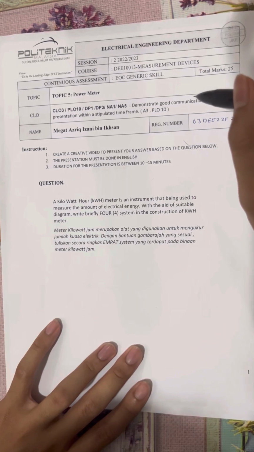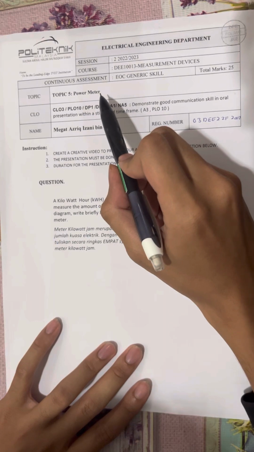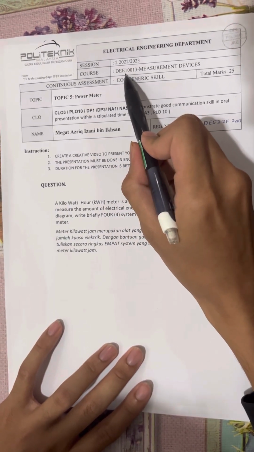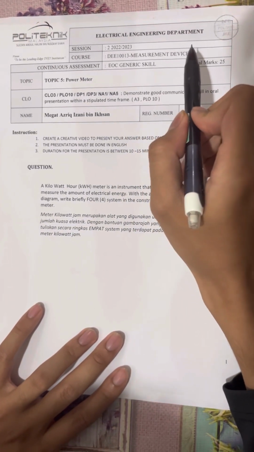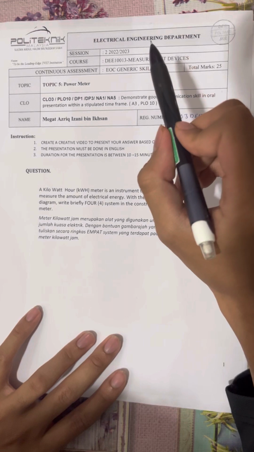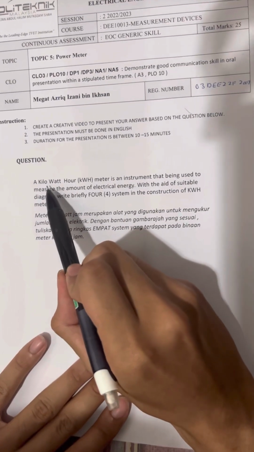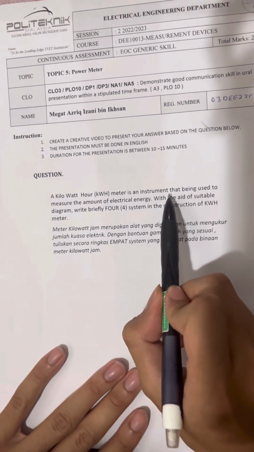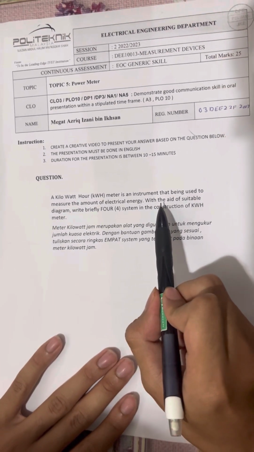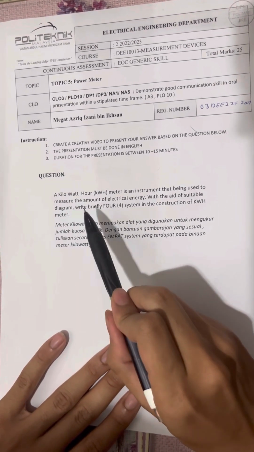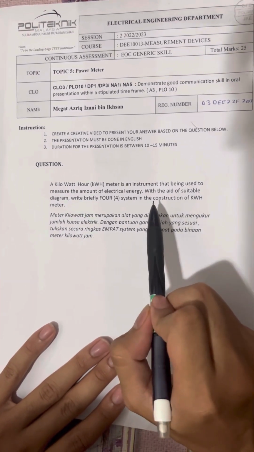Today I will present about topic 5, power meter, from course DEE 10013, measurement device. The question I got for this presentation is: a kilowatt hour meter is an instrument that is used to measure the amount of electrical energy. With the aid of a suitable diagram, write briefly 4 systems in the construction of the kilowatt meter.